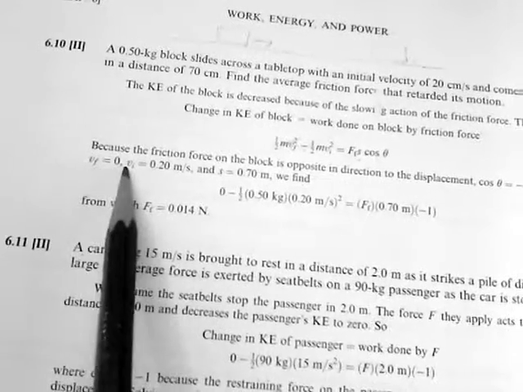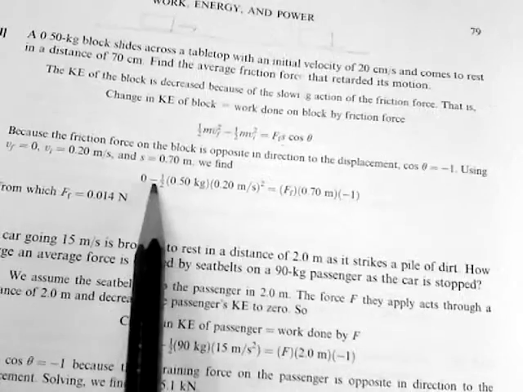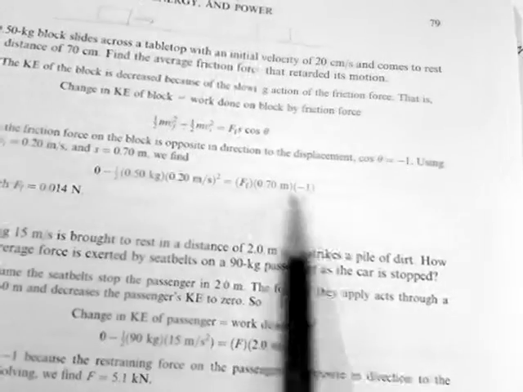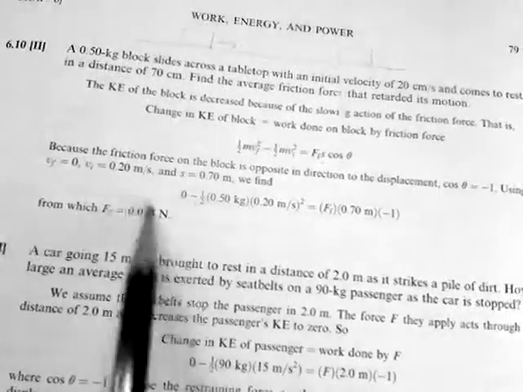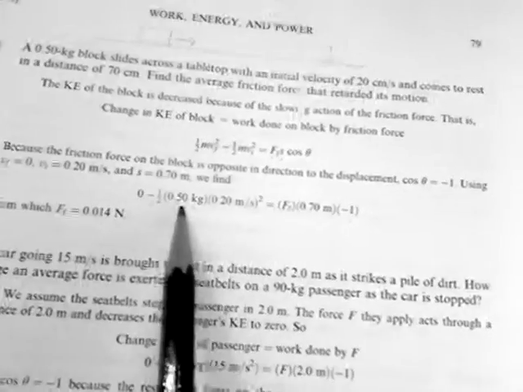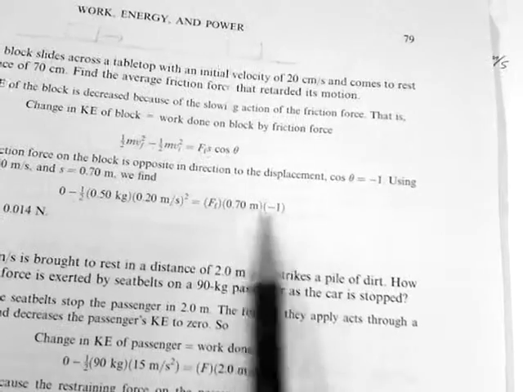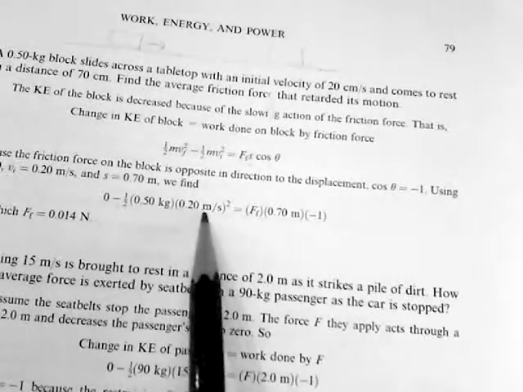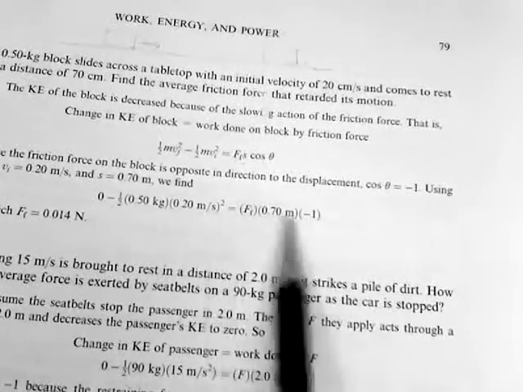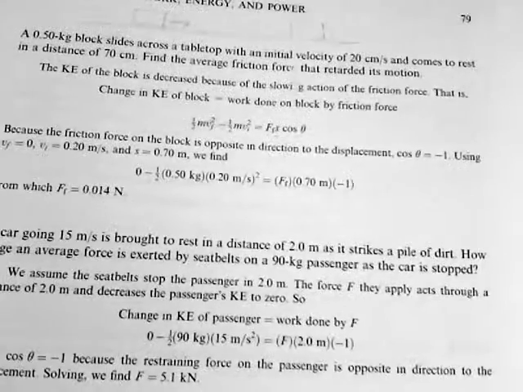They do tell you here that the final is 0. So there's a minus sign, there's a minus sign, and you're able to find that the average frictional force is 1/2 mv squared divided by the distance. Notice that they changed it to the MKS system. Remove the centimeters here and remove the centimeters there in their solution.